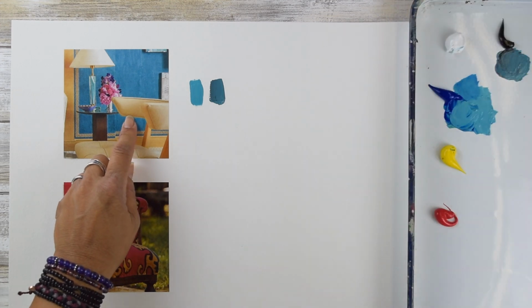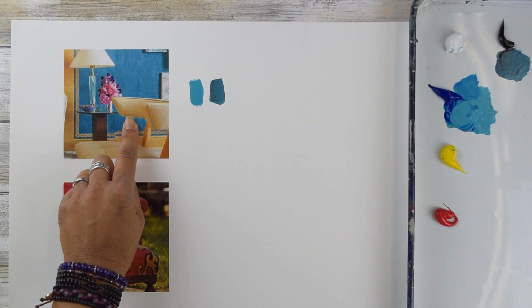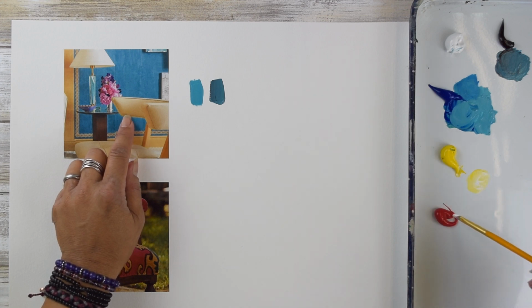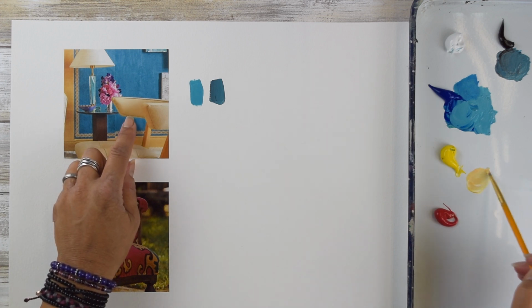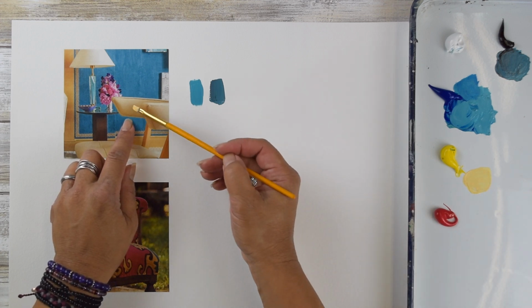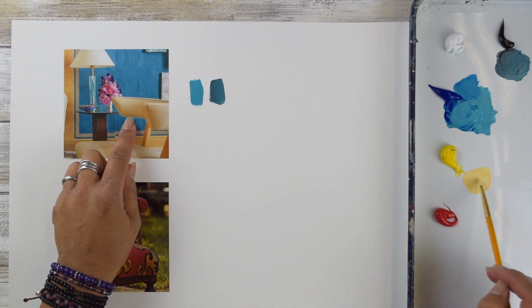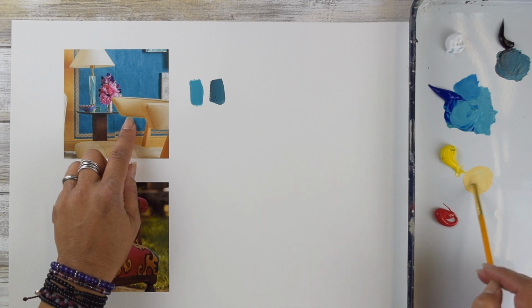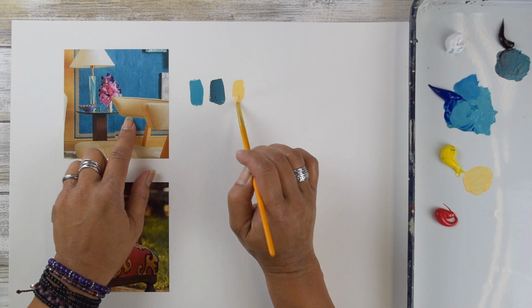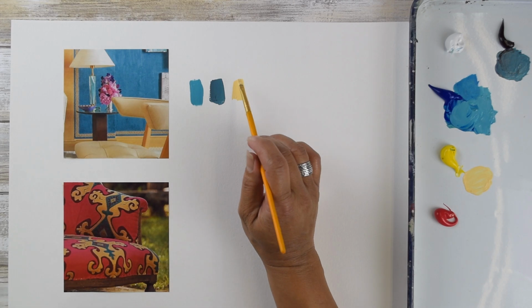So now I'm going to play with trying to get this cream. And that cream is a lot of white with a little bit of yellow. But I think there's a hint of red in there because it's really not a yellow. It's really kind of a cream, which, wow, that's pretty close, which is a little bit of orange in there. So I'm mixing yellow and red to get that color. And that's all you're really doing.